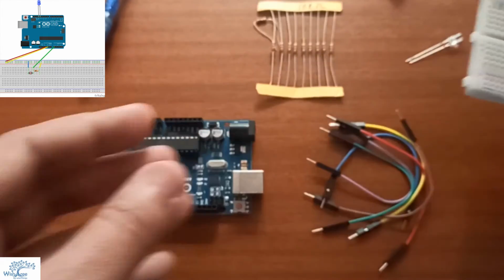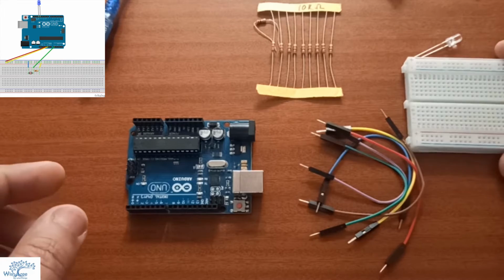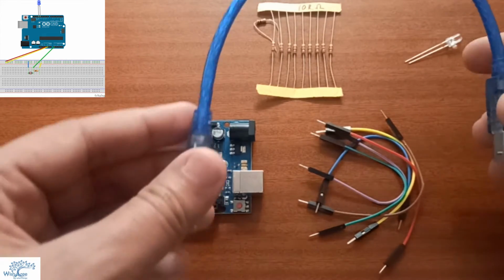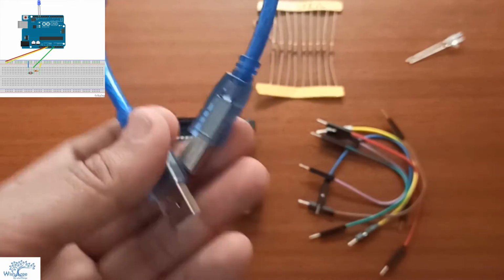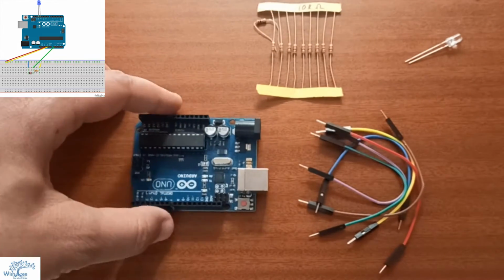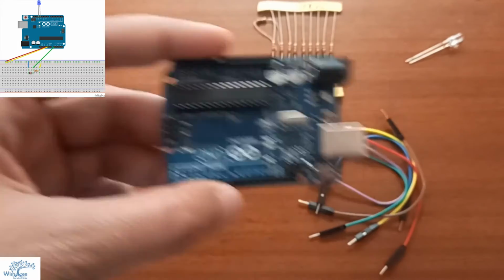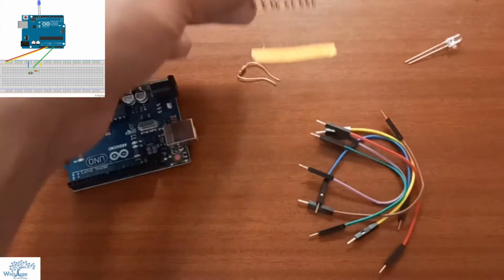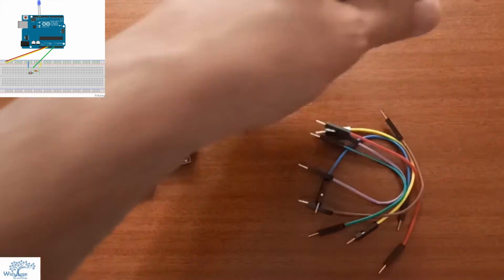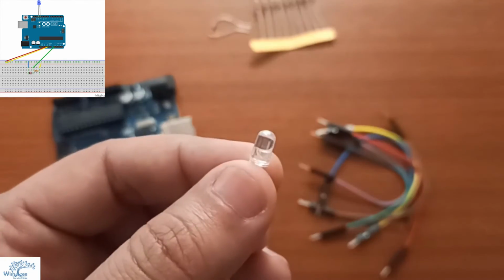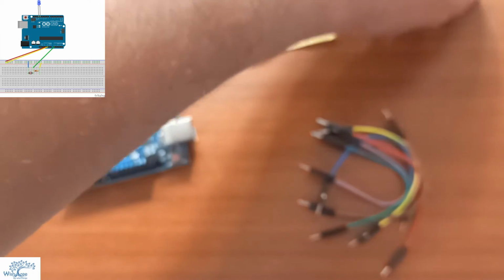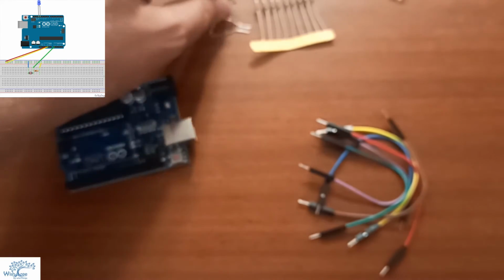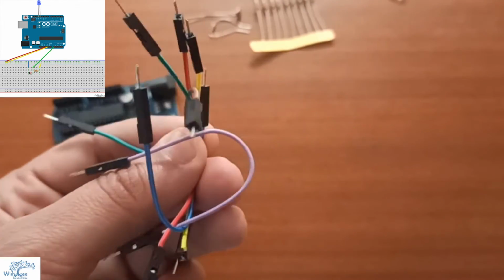Okay, now let's begin the construction of our circuit. But before that, I want to show you what all we need. One is our Uno board, then a 10K resistance. I have taken one LED, a blue one, then we have LDR and some jumper wires.